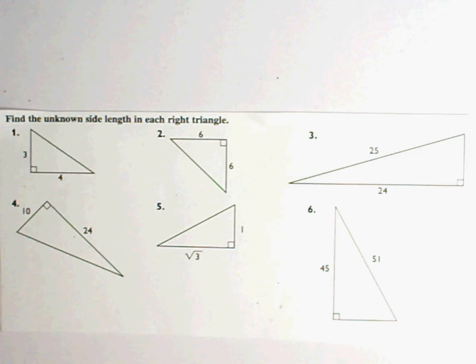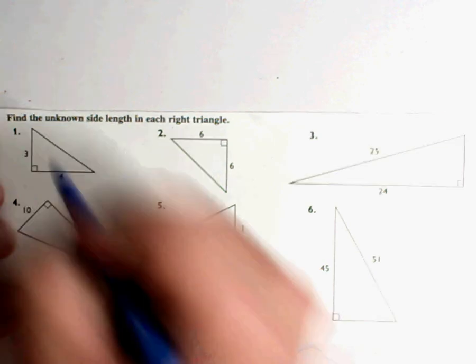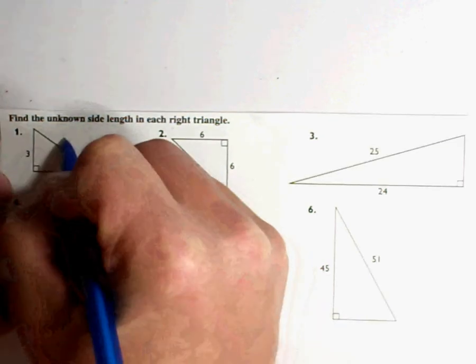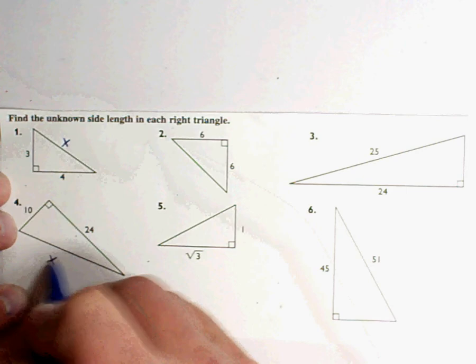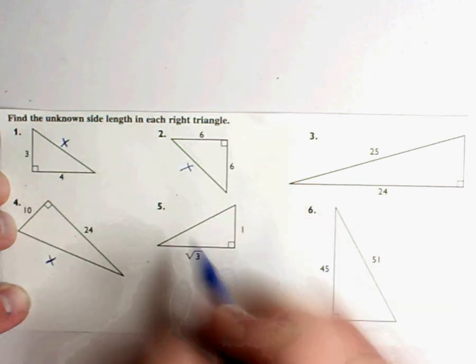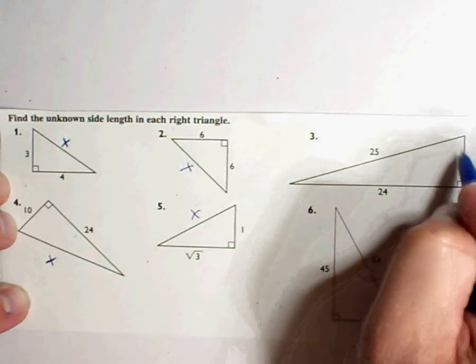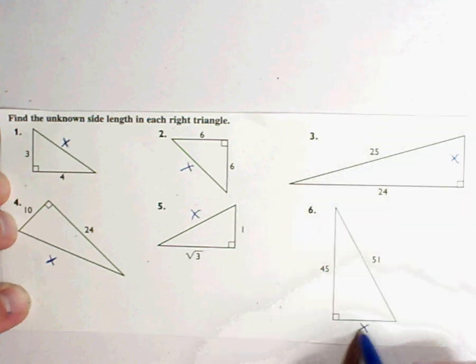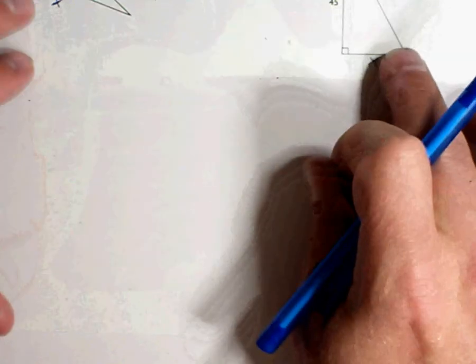Alright, let's see how we do on each of these. Now, the first thing I'm going to do, just in case you didn't know, is put in the X's. Let's say, I don't know that one, I don't know that one, I don't know that one, this one, and this one. So in each of them, the X is not in the same place, so I'm going to zoom out, and then we're going to work a couple of them, see how you did.